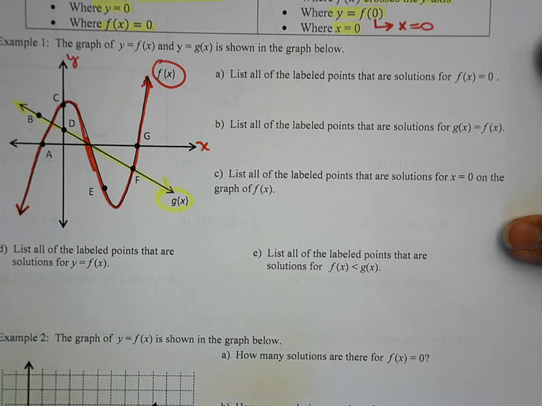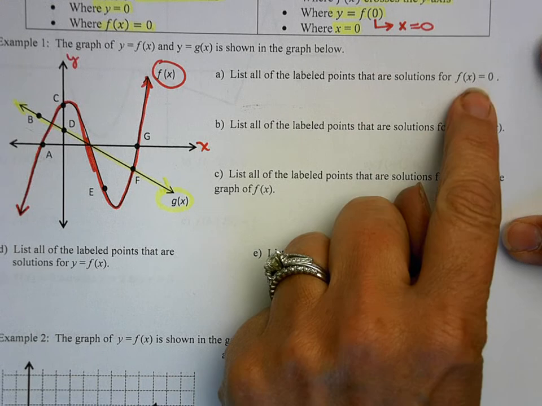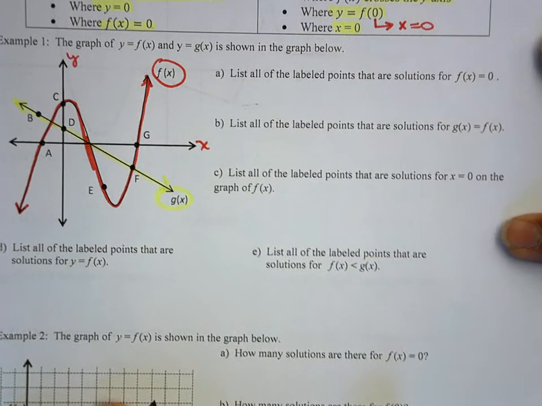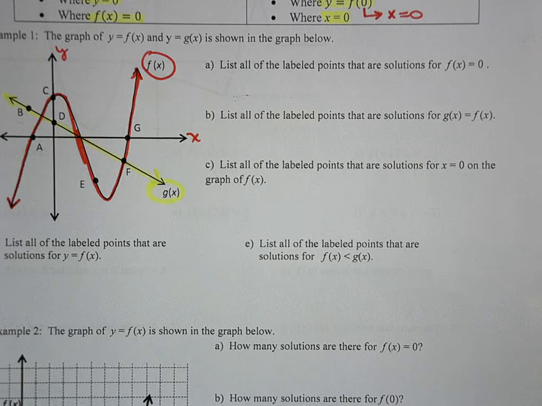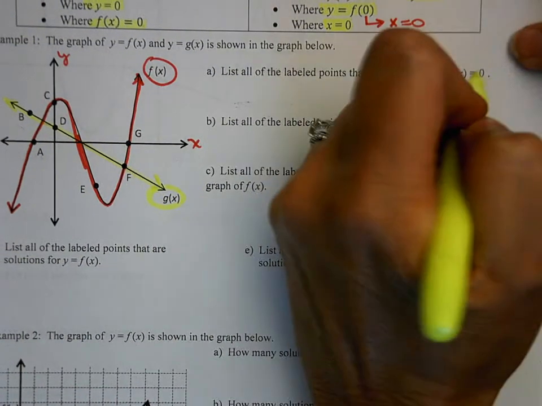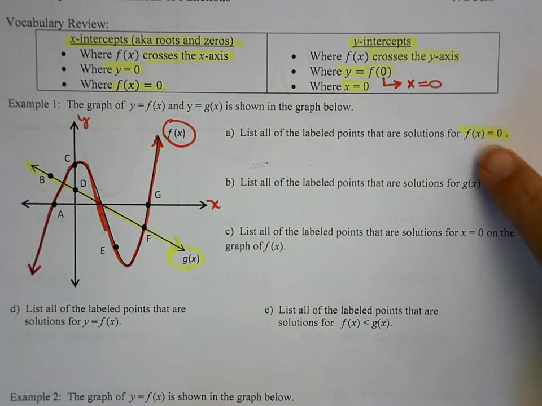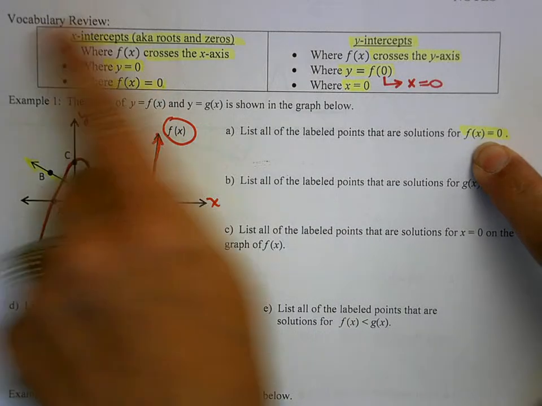Our first question is to list all of our labeled points that are solutions for where f of x is equal to 0. So what does that mean again? When f of x is equal to 0, if I look up here for where f of x is equal to 0, that's in this side over here.